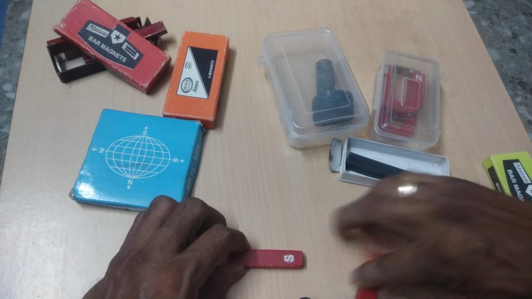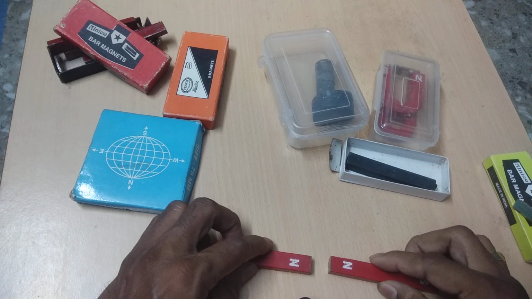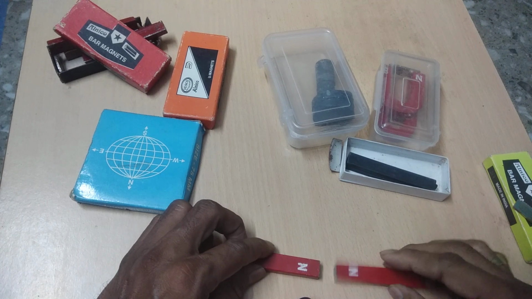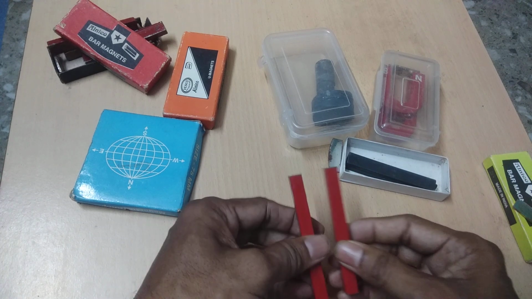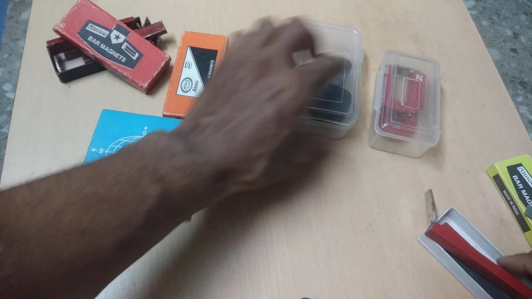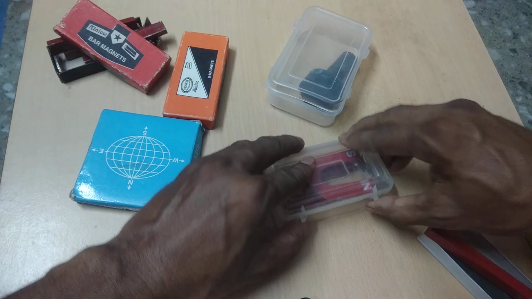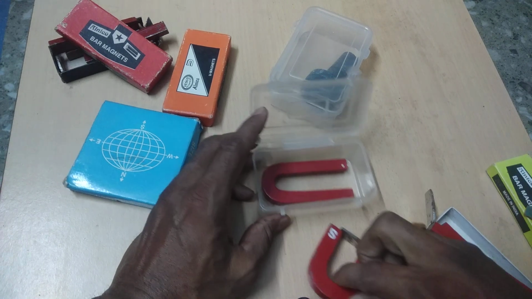In this way, this is south pole, it is repelling. If you put the north pole together, it is also repelling. In this way, you can find other magnets also. You will find various types of magnets here also. You see, there is another magnet.